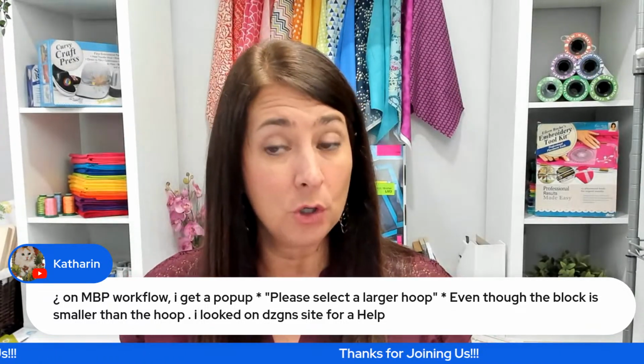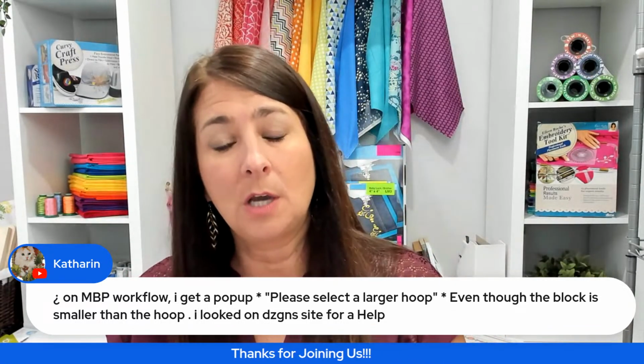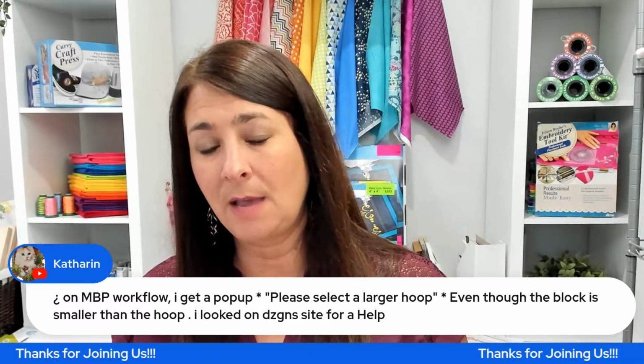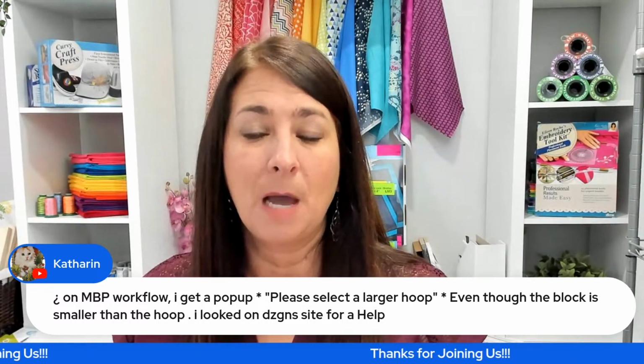So our 4x4 hoop would not work for that. We would have to go up to the next size hoop, either a 5x7, or if you've got a 6x6 hoop, that might be a good option. But make sure you're taking into account that seam allowance. That might be what's happening to you.